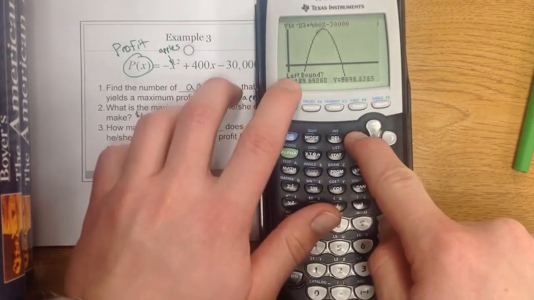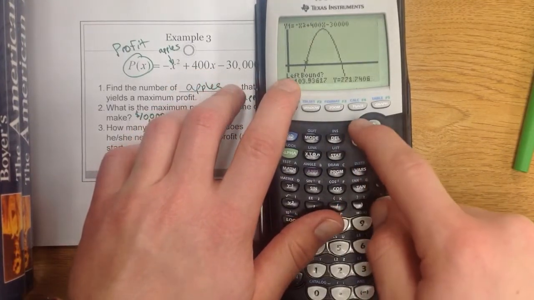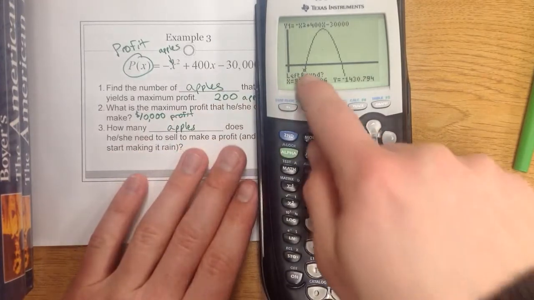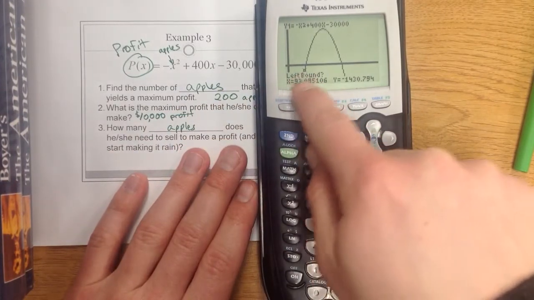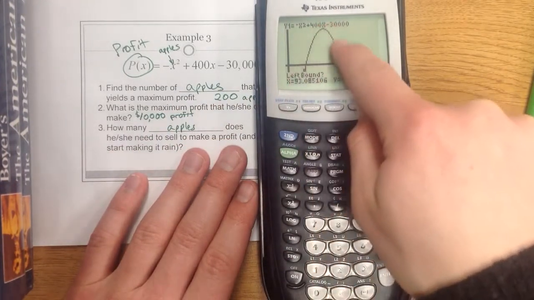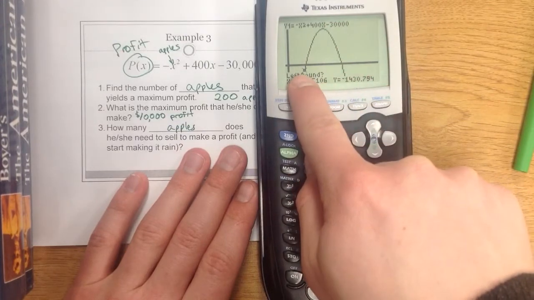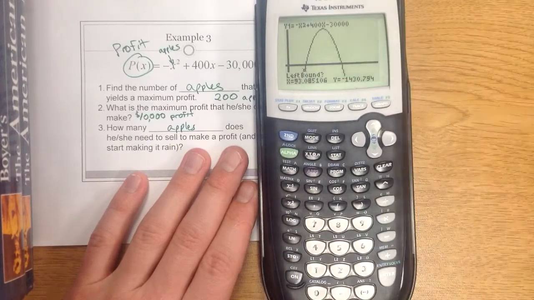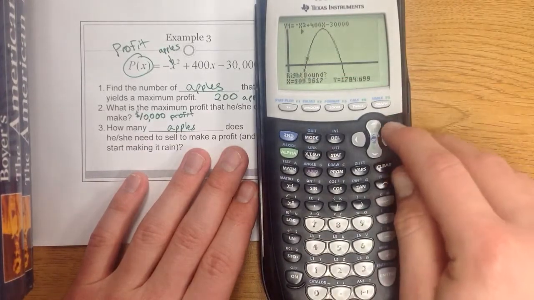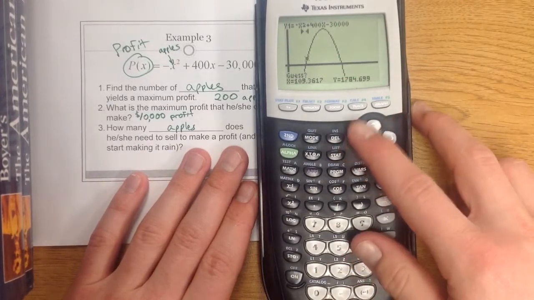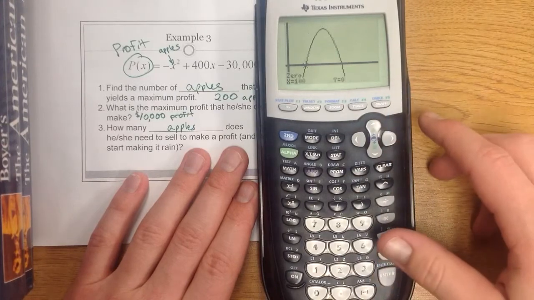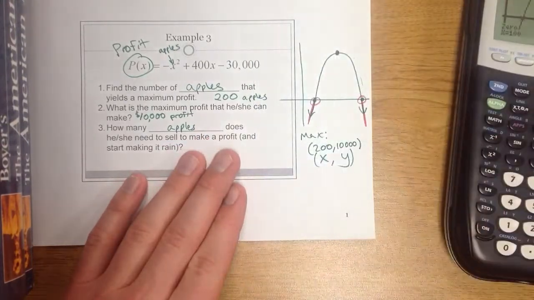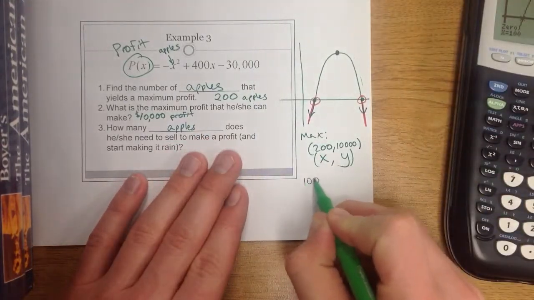Now when it says my left bound, I can go to the left, because I'm starting over here at the left, and I go up and back down and move left to right. So this guy's really to the left of my x-intercept. So I hit enter, and I go up above it for my right, and I hit enter again, and I get 100 for one of the zeros. So I'm going to write that down, 100.